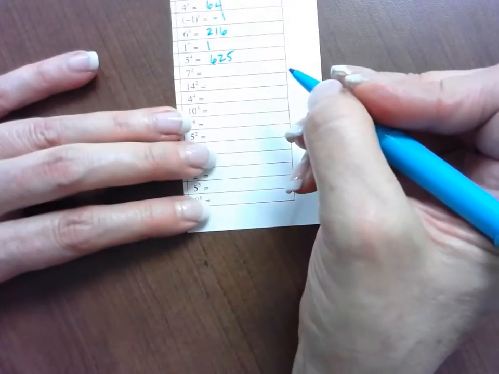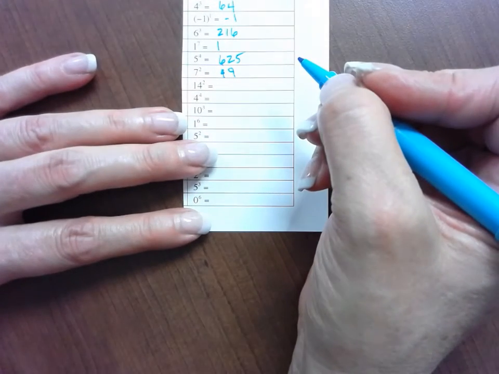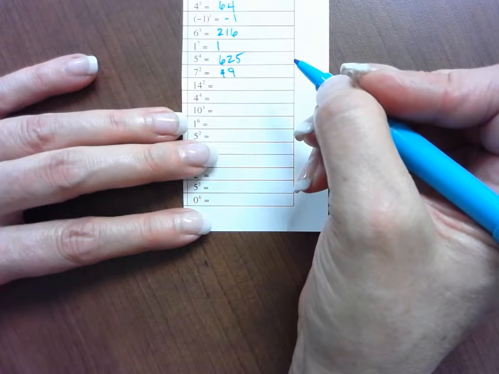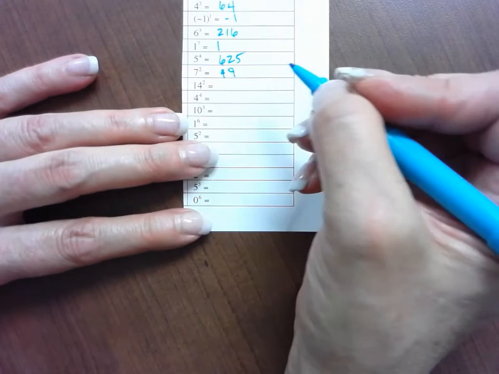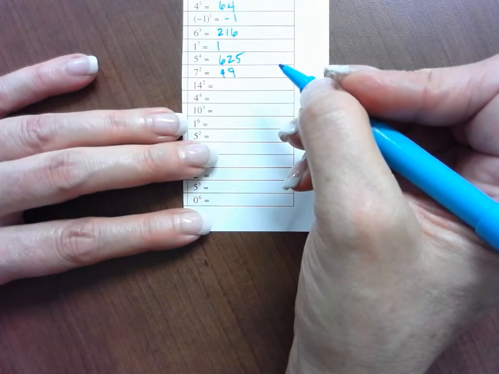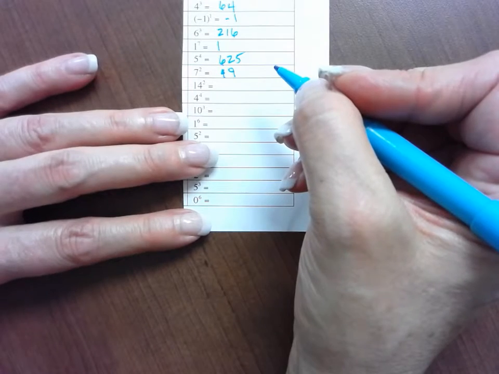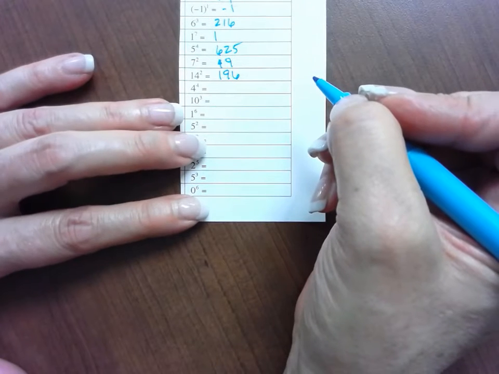7 squared. 49. 14 squared. What'd you get? 14 squared? Anybody? Everybody? What? 169? Is it 169? 196?